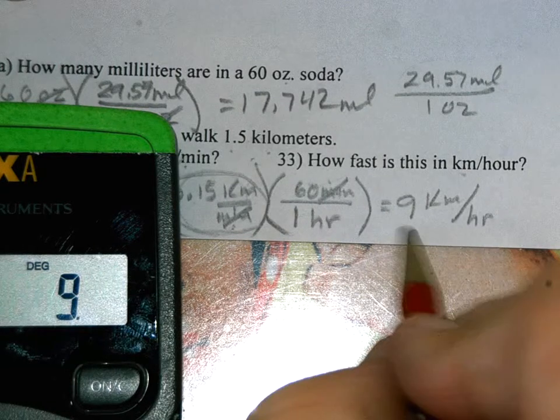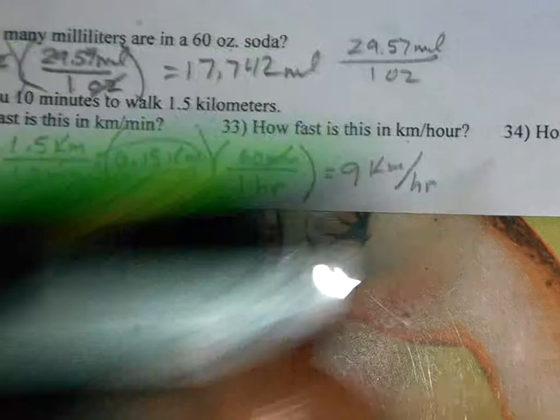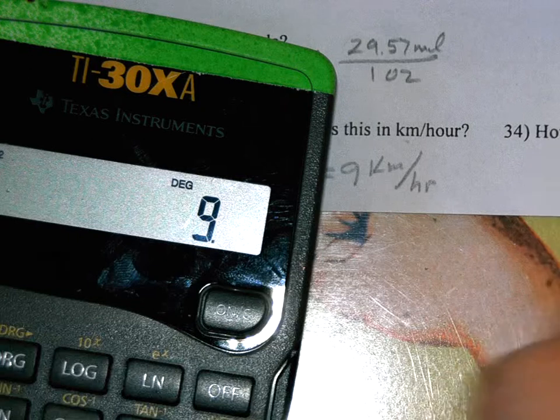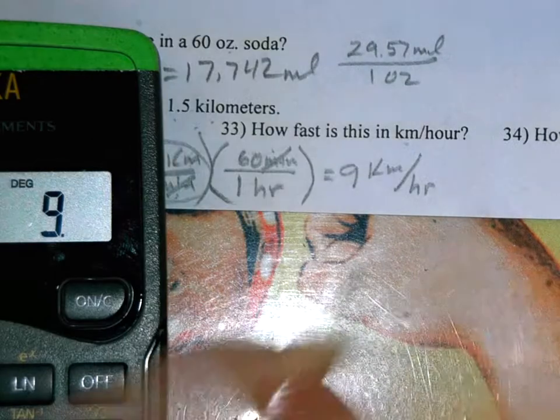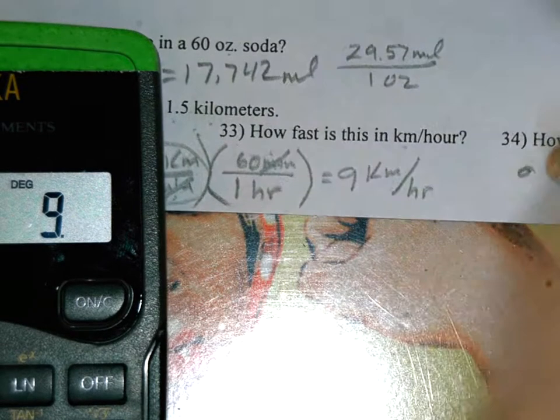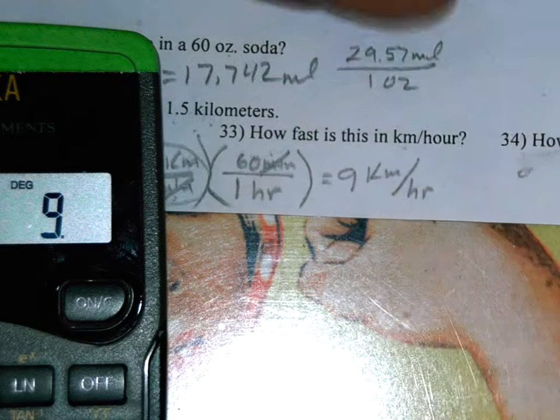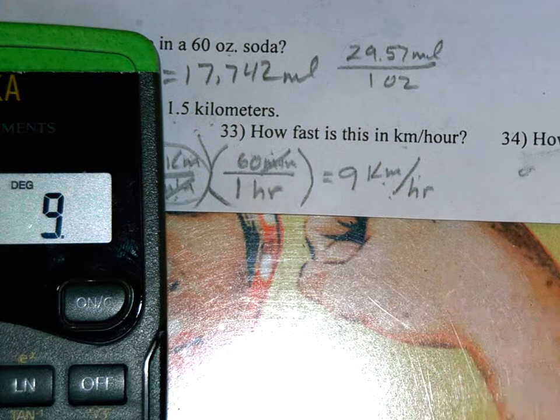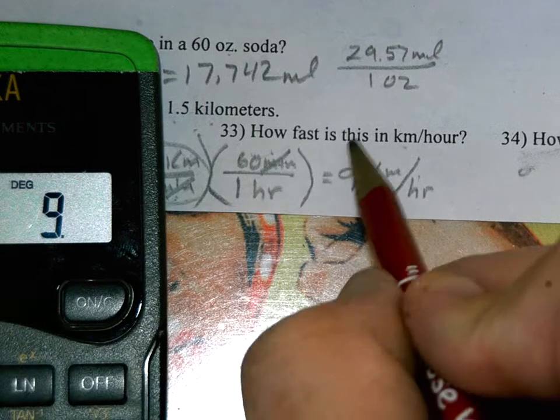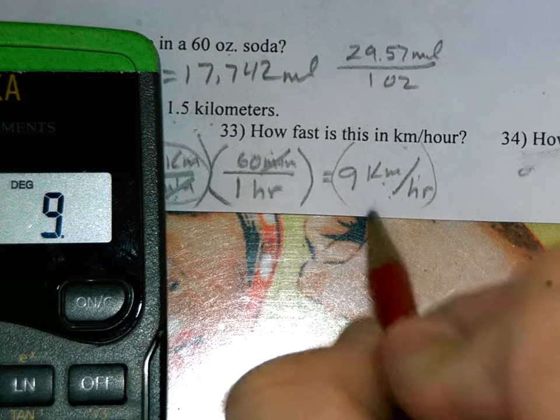So, let's just do one more because they're so fun. How fast is this in miles per hour? Okay, I'm just going to start. We've got 9 kilometers per hour. Now we just want to convert kilometers into miles. So this is my first step in my conversion. We're going to leave it as hours.